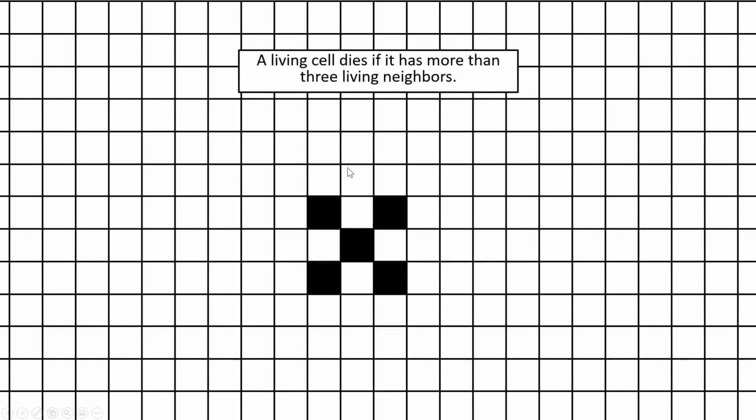Another rule about dying, then, a living cell will die if it has more than 3 living neighbors. So this center cell that I've got here has 4 living neighbors, and that's sort of an overpopulation situation, in which case this center cell will die out. Now each of the corner cells here also only have 1 living neighbor, so they will die out according to the previous rule. So this shape would actually all die out after one step of evolution.